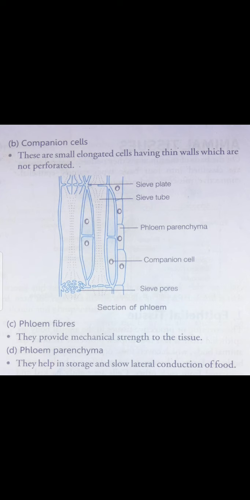If you see, they have shown the sieve plates at the uppermost side. These sieve plates are actually for the purpose of entering the food in the phloem tissue. So from sieve plates the food enters in the sieve tubes, and through sieve tubes it is given to the adjacent phloem cells. As it is perforated, from those tiny holes the food is given to the adjacent phloem tissues, and this is how it goes forward in the plant.